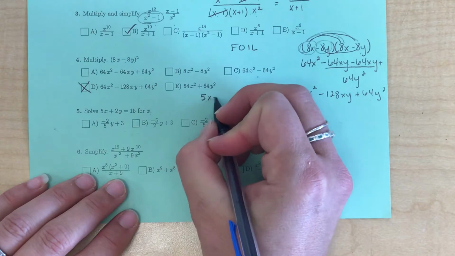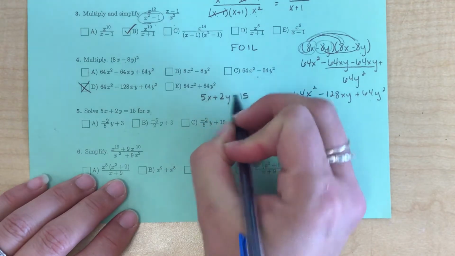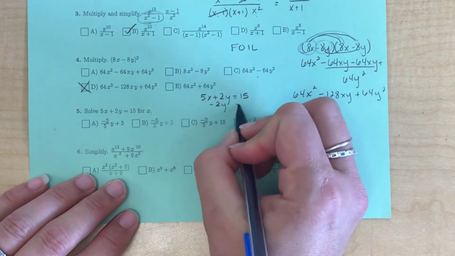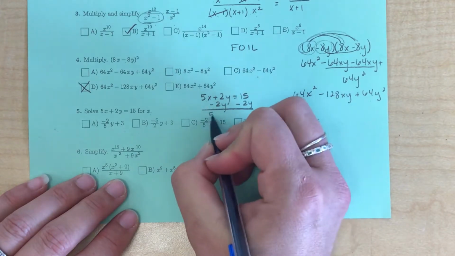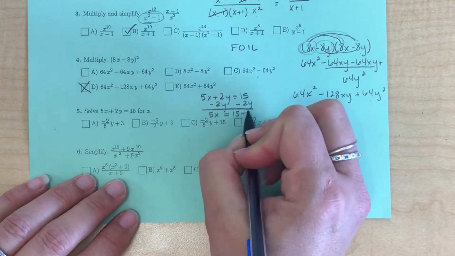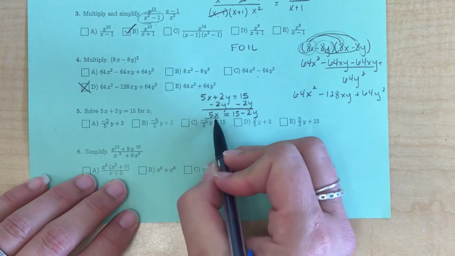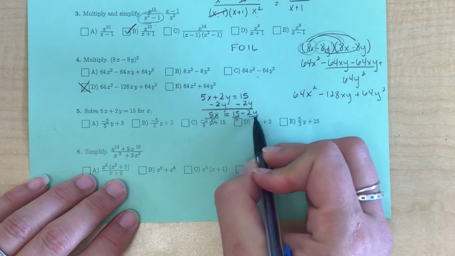So we're just trying to get x by itself. So I'm going to subtract 2y from both sides. So I get 5x equals 15 minus 2y. And then I divide everything by 5.